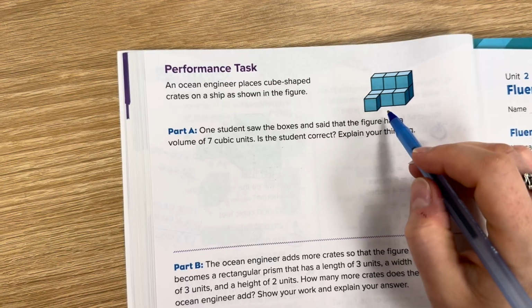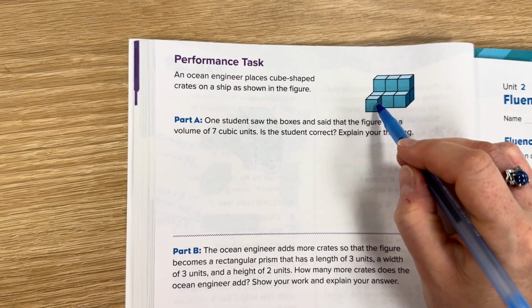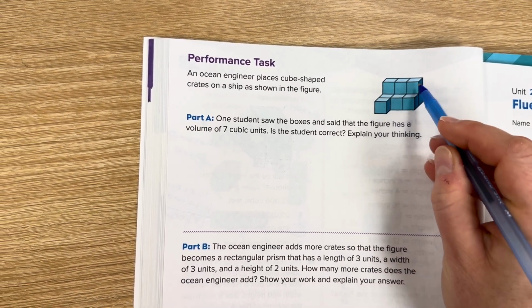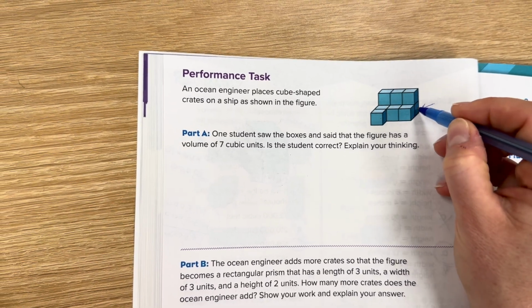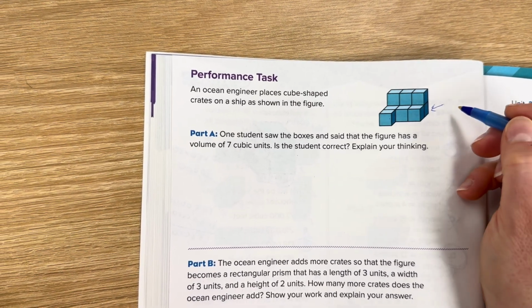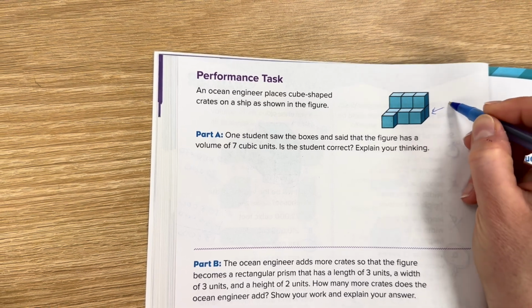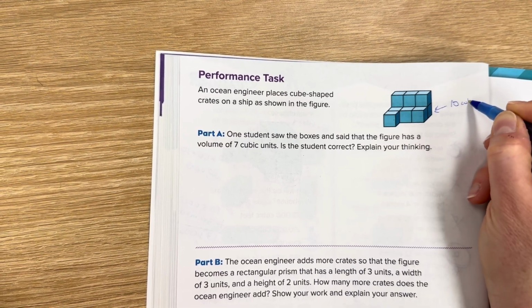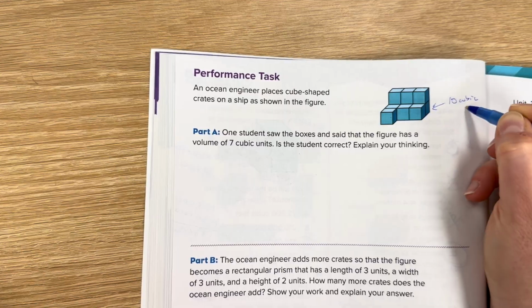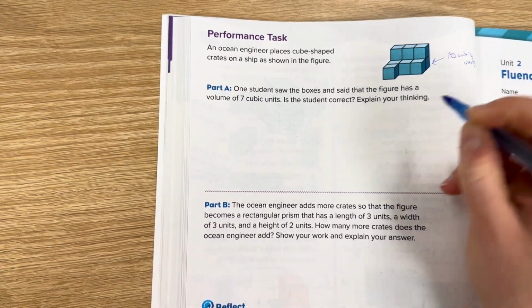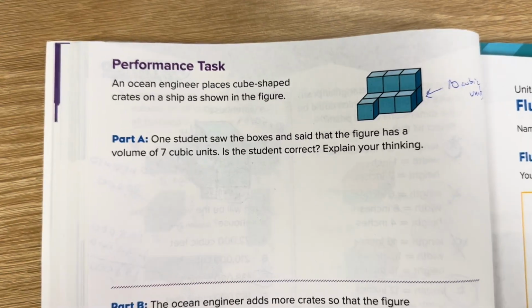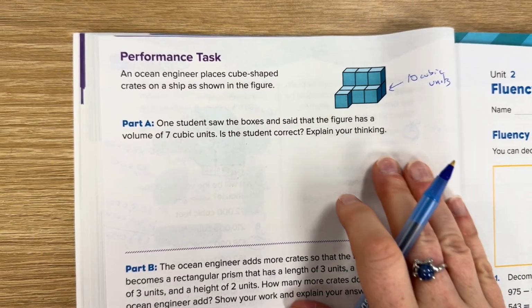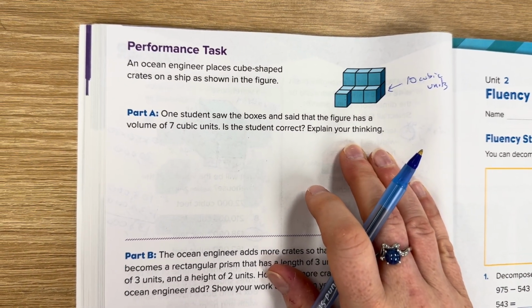Well, let's look. If you just counted the cubes, 1, 2, 3, 4, 5, 6, 7, and then down here, there would be 3 more hidden. So 7, 8, 9, 10. I'm thinking it's 10 cubic units, not 7. Now we could also say, just counting the cubes, you get 10 and not 7.